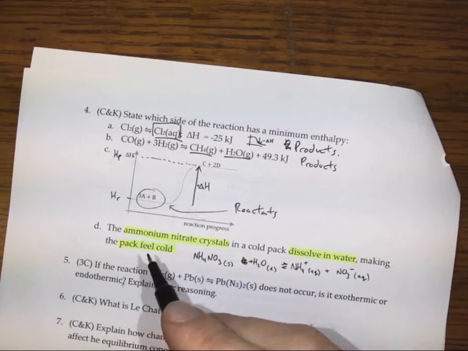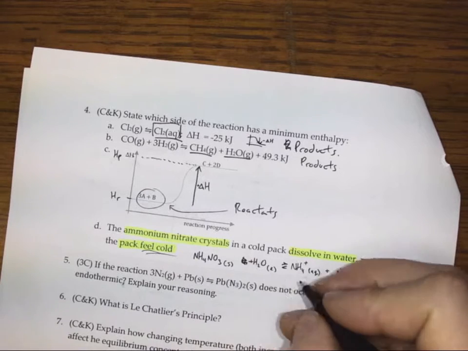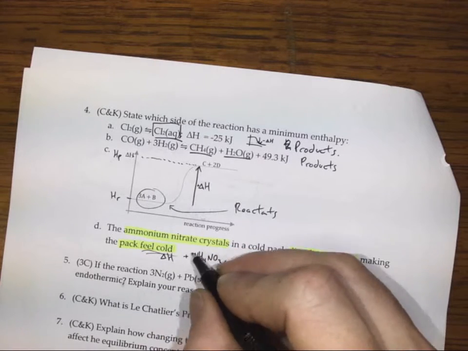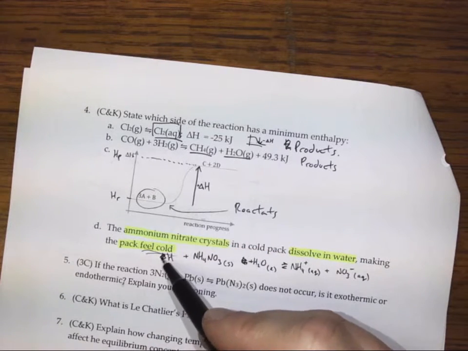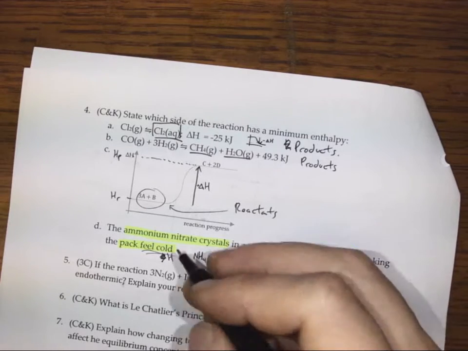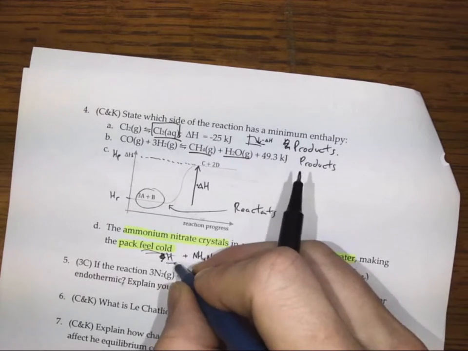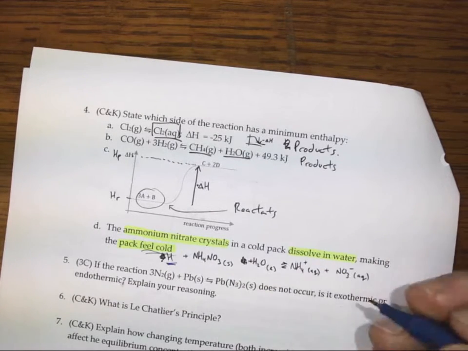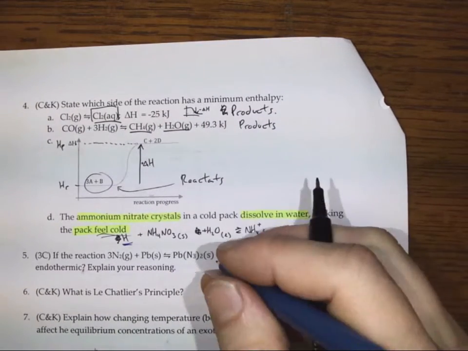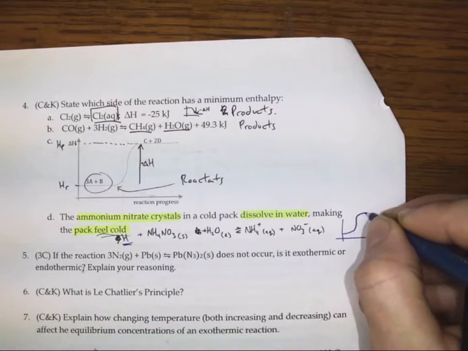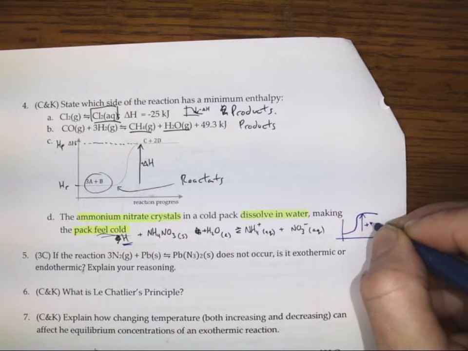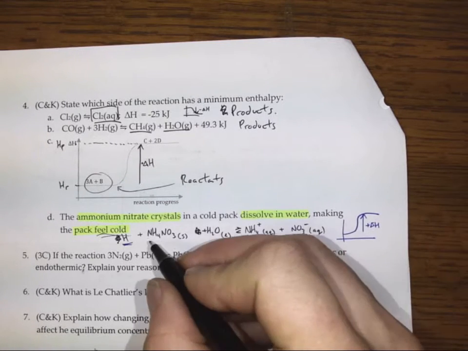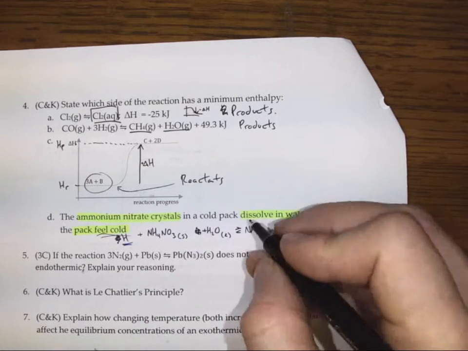However, I know that it feels cold. Feeling cold means endothermic, meaning I have to add in energy in order to react, so I should actually put H, not delta H there. This reaction sucks in energy from the outside, and that's why it feels cold. It's sucking in energy from your fingertips. And so this reaction sucks in energy and is endothermic. And therefore, the minimum enthalpy is in the reactants.